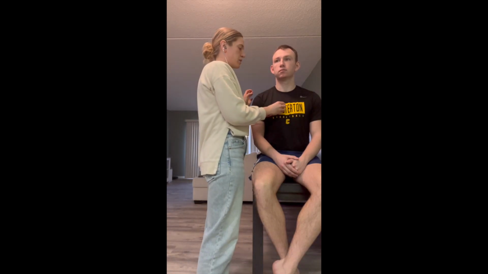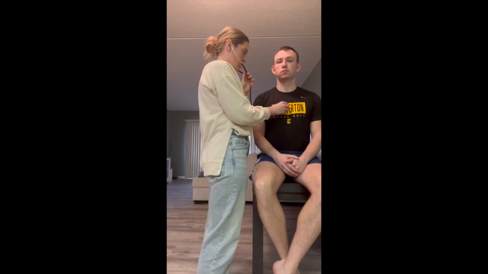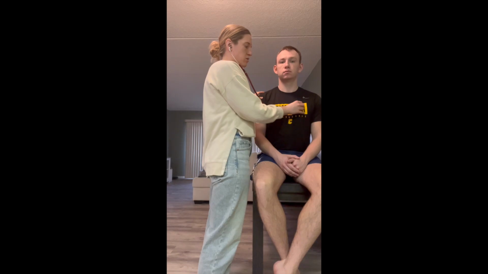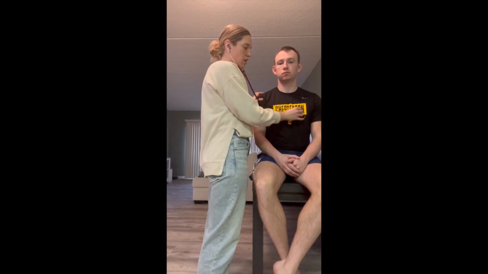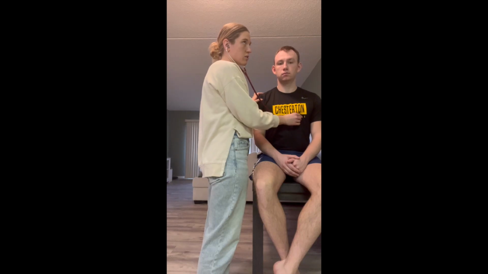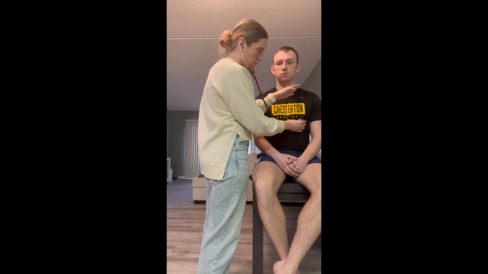Okay, so I'm going to do the aortic, which is the second right intercostal space. You can just breathe normal. And then we're going to do pulmonic, second left intercostal space, sternal border. Then Erb's, which is the third left intercostal space, sternal border. Then tricuspid, fourth left intercostal space, sternal border. And then mitral, which is the fifth left intercostal space, midclavicular line.